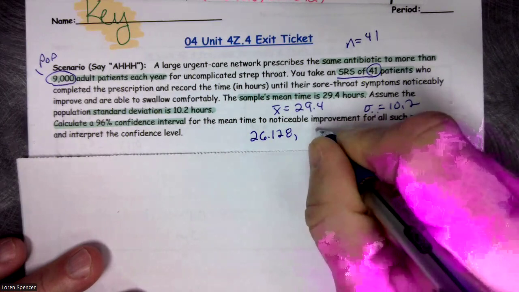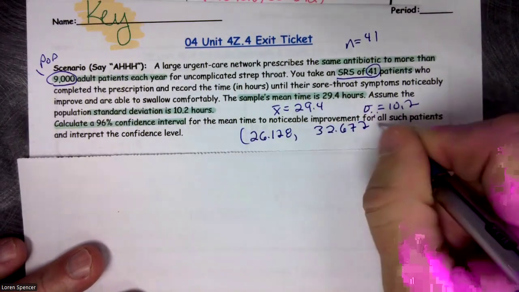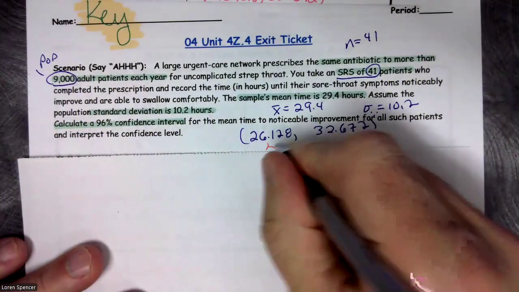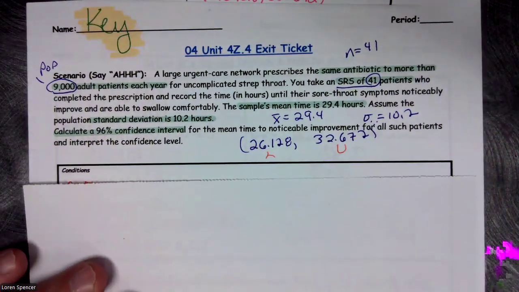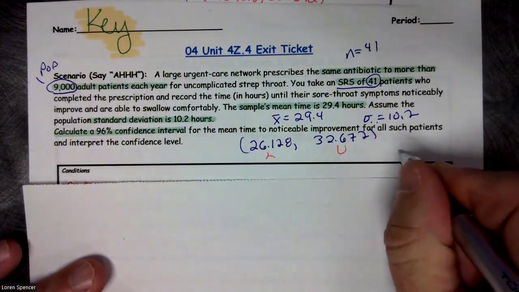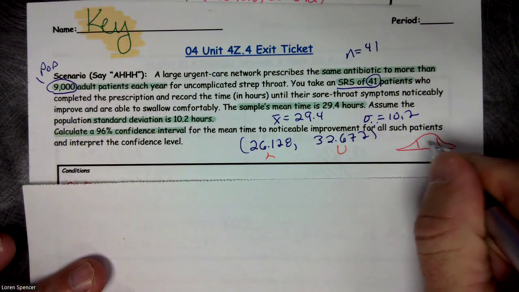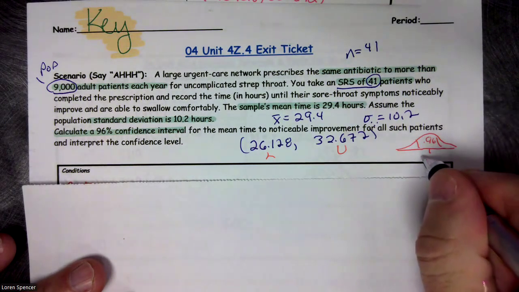We got this from our warm-up, so go back to that if you have questions about it. This is my lower, this is my upper, and this was 96% right here. We're centered on our mean of 29.4.